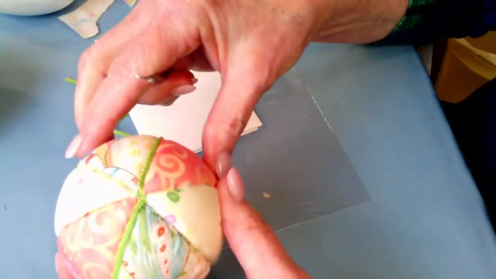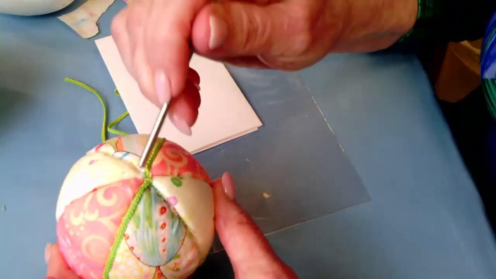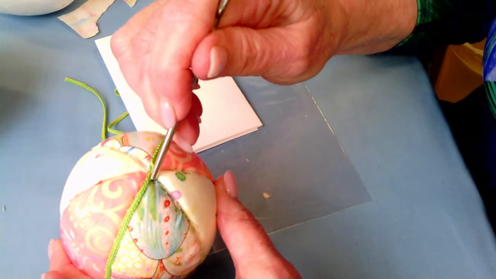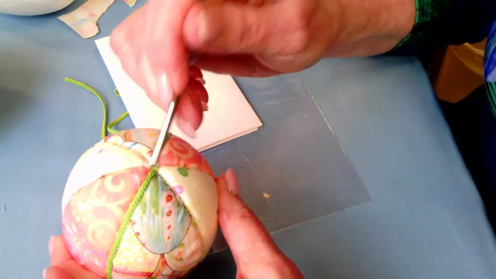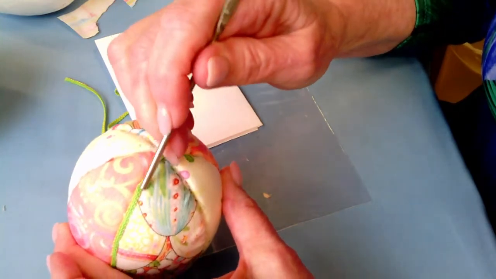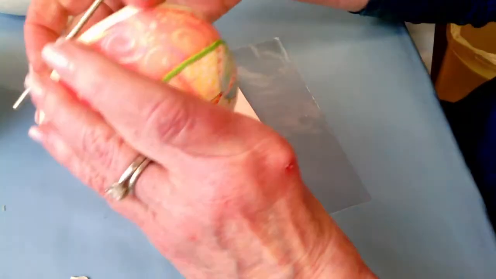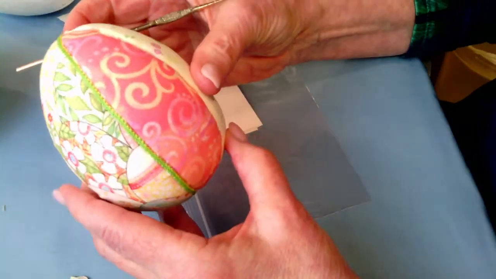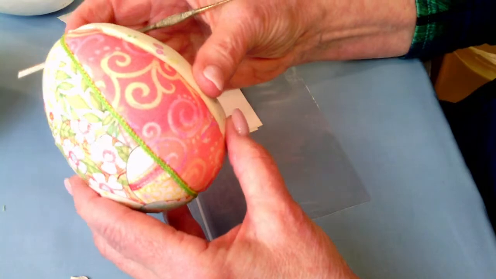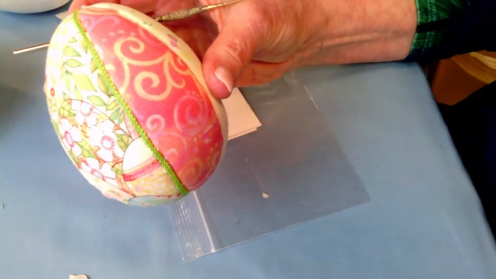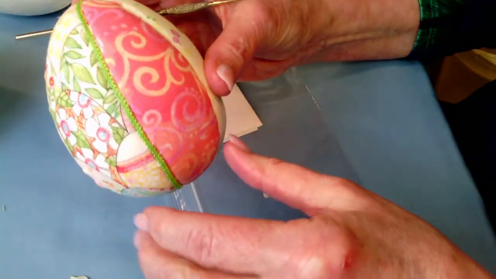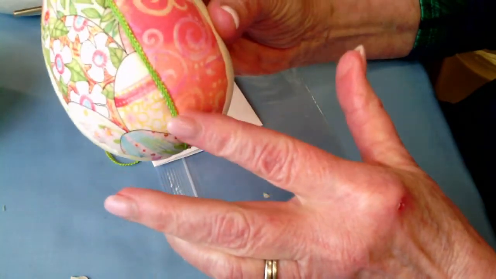Where am I? Okay, there we are. You can see these will all be covered up with that thumbtack. So just get it nice and smooth. You can see it looks really nice, and it gives it a really finished look going around each little segment.